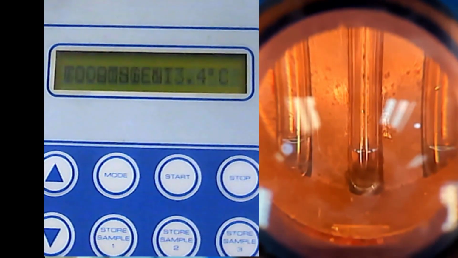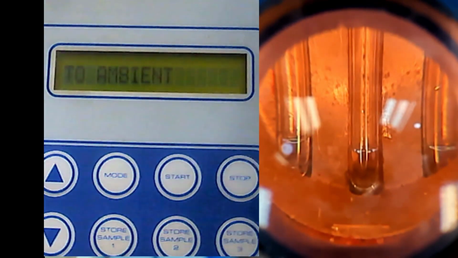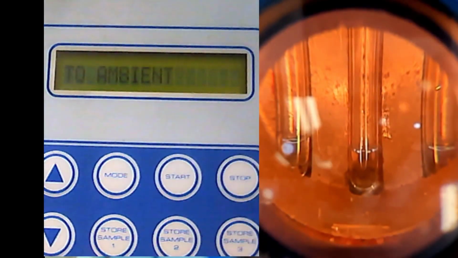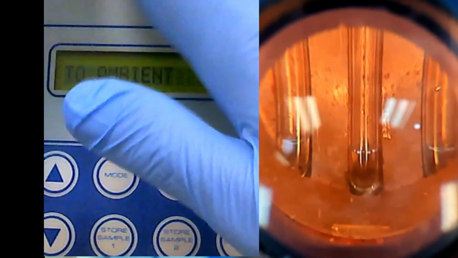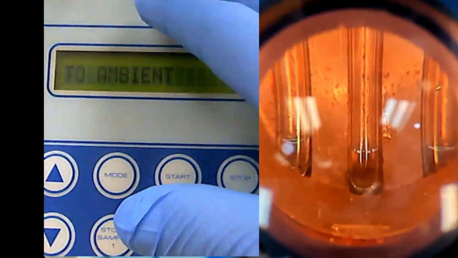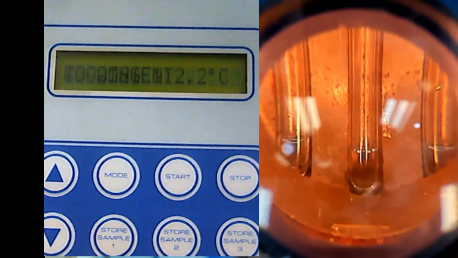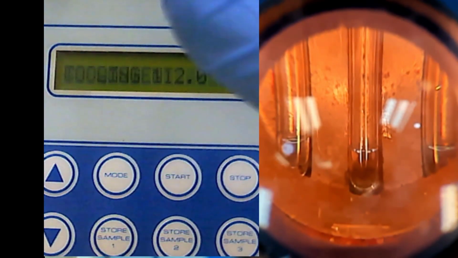Anyway, that is basically melting point techniques. But before we go, I will put this back there because we will use another thing. Okay, one more thing about this equipment. You cannot just switch off this equipment.